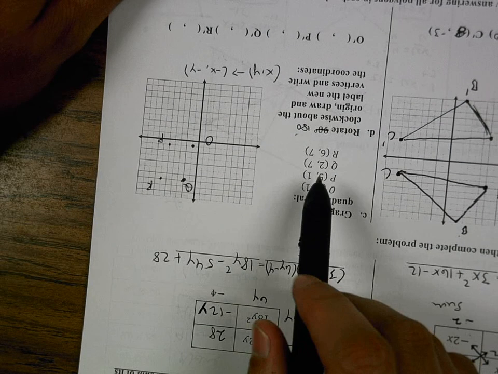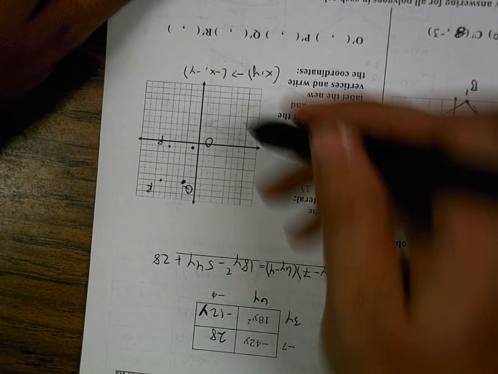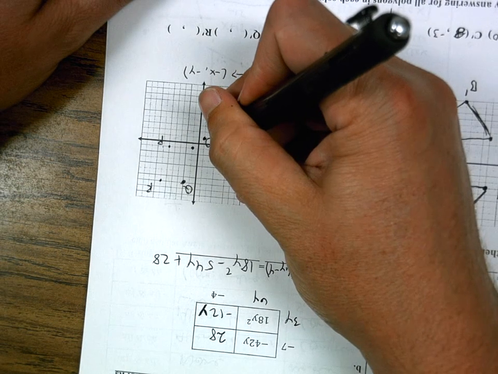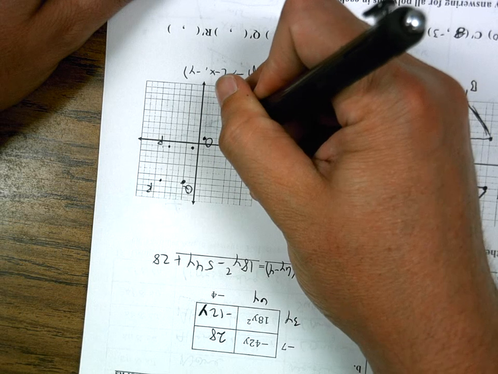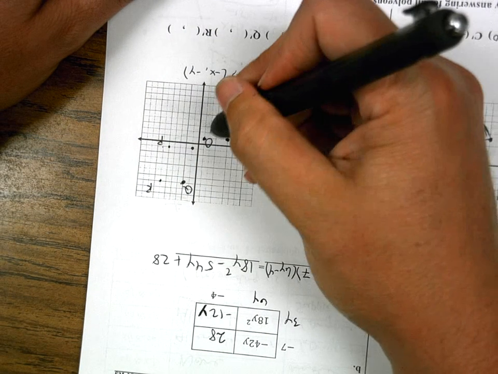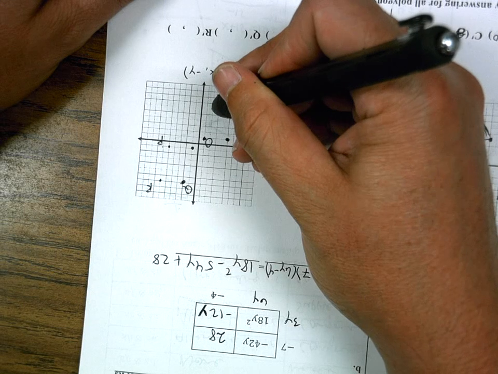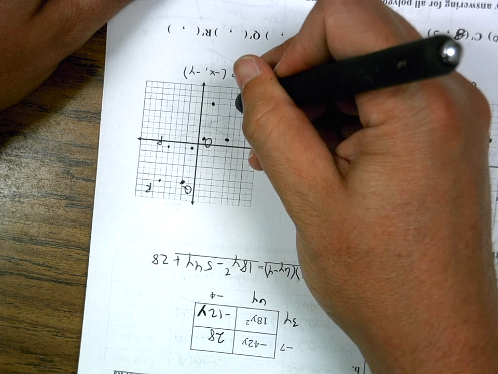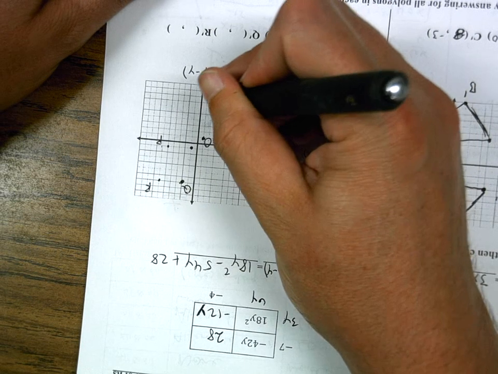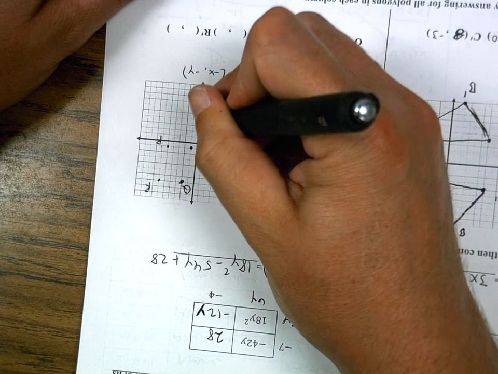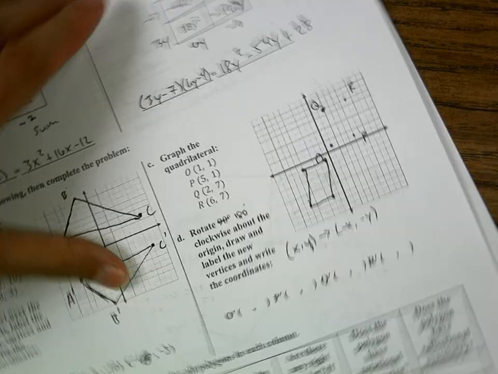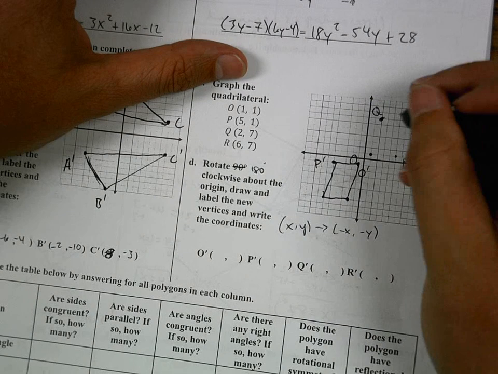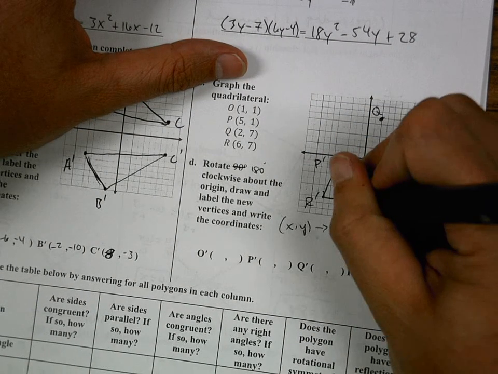I turned it around 180 degrees, and my points were 1, 1, 5, 1, 2, 7, 2, 1, 6, 7, and 6, 7. So you can do it that way. So this would be O prime, P prime, R prime, and Q prime.